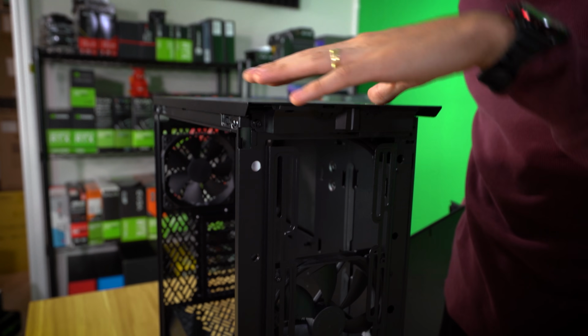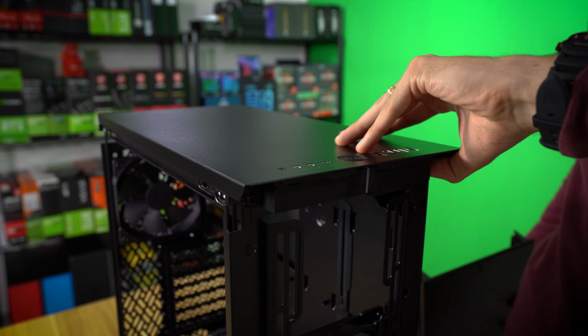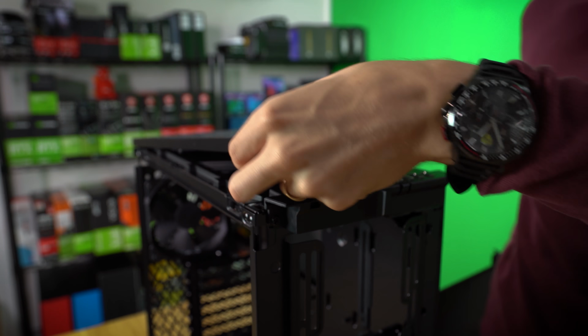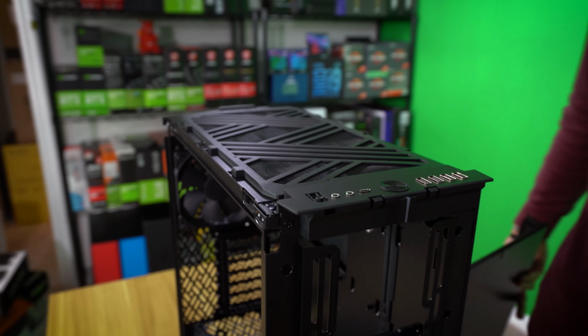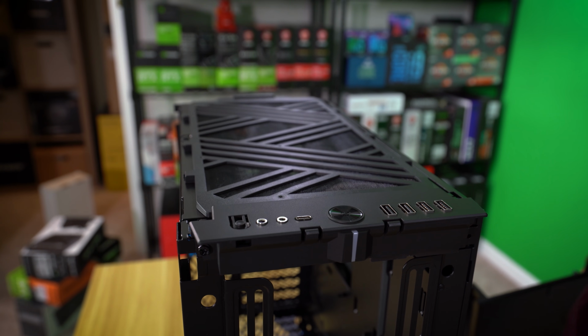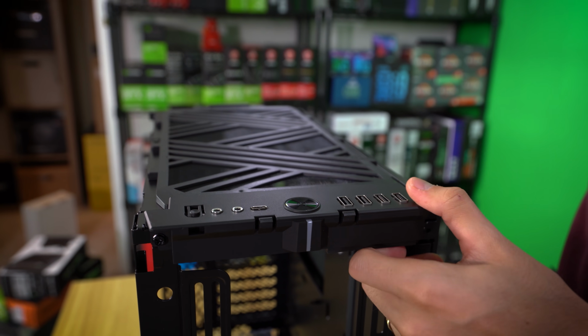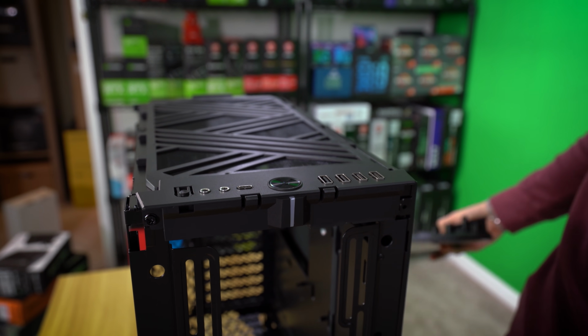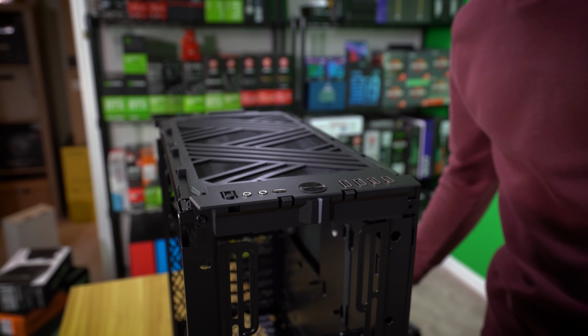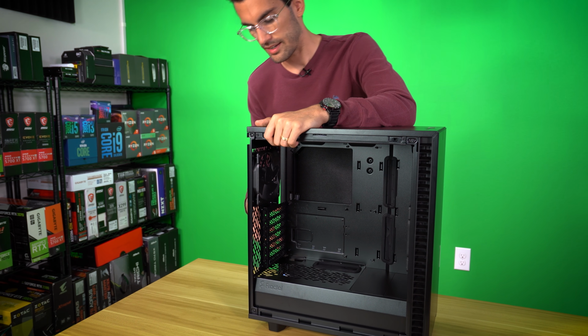Your front I/O is connected to the top of the case, which is also removable, I should mention. But you can see that the wiring is stuck to the chassis itself, so you don't have to worry about hanging wires anywhere and snagging any of those if you're trying to remove any of your vital panels. We're gonna throw, again, a 10900K in here.